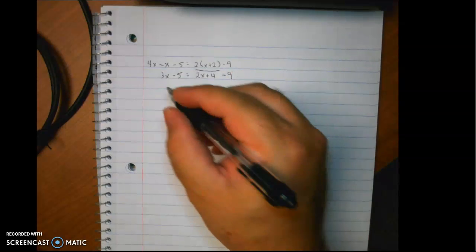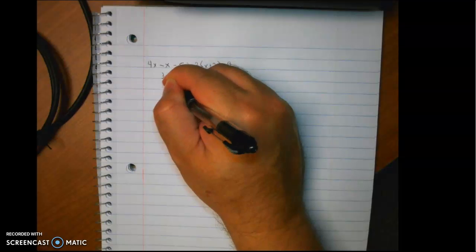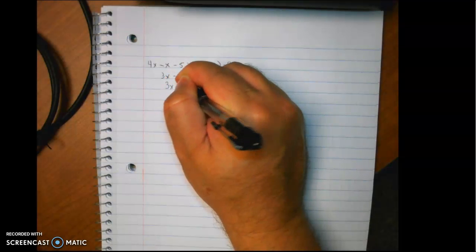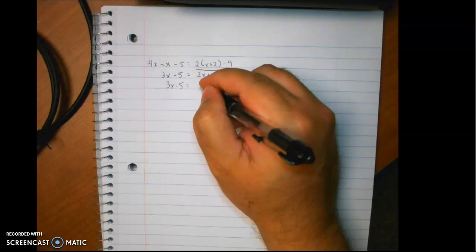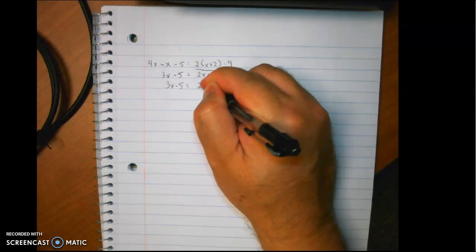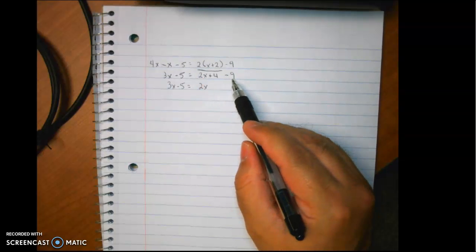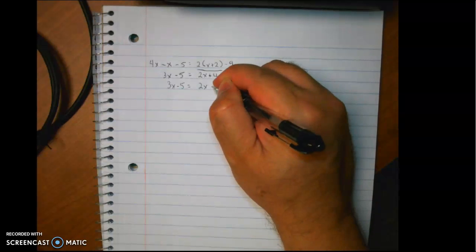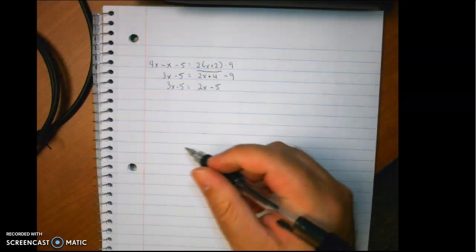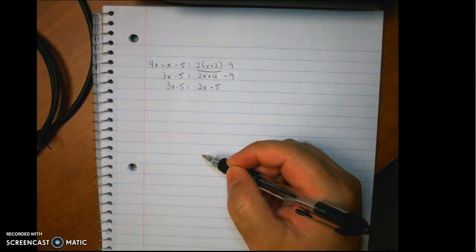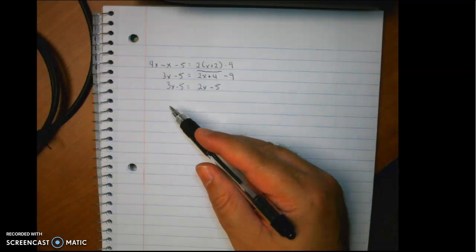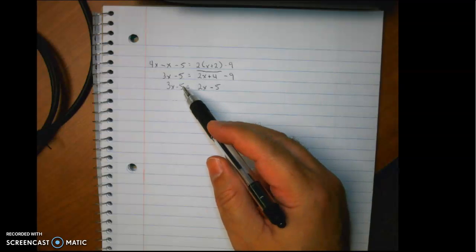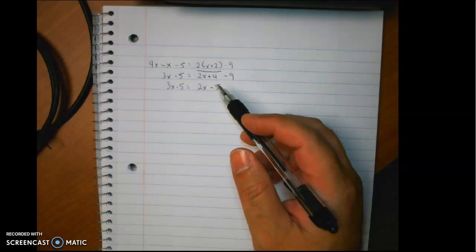Now we're going to keep the left side the same. 3x minus 5 equals 2x. And then we have a plus 4 minus 9. 4 minus 9 is minus 5. Now what we want to do is get all of our x's on one side and all of our numbers on the other side.